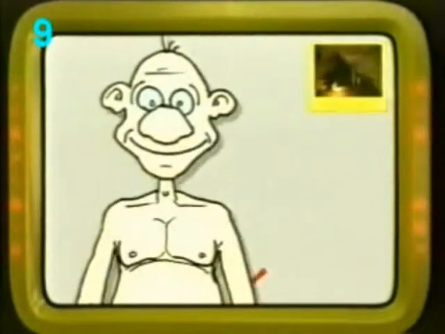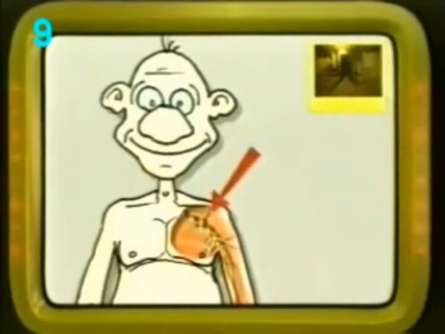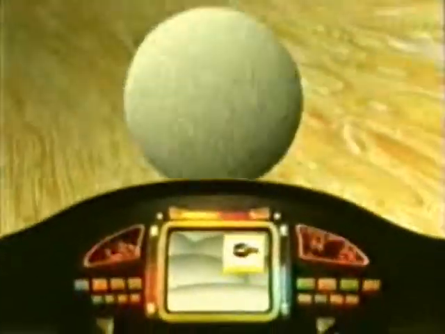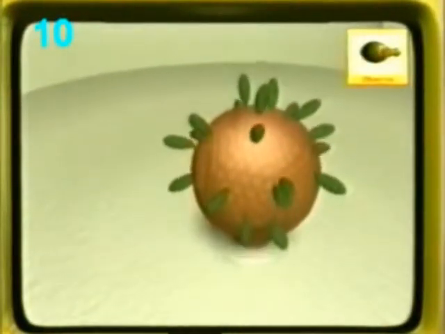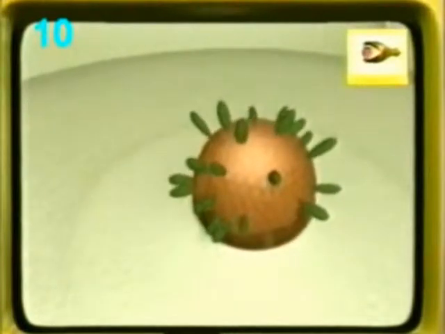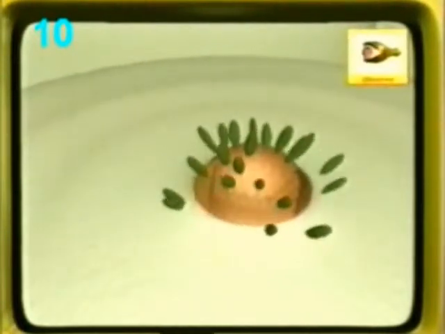Another blood vessel, right? No, it's the lymph system, a different network. Here's the network, and here's where we are. Yes, and our cell is already gone. So this is what the eye is seeing? This is really neat.